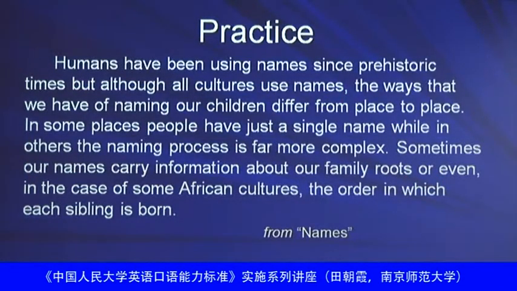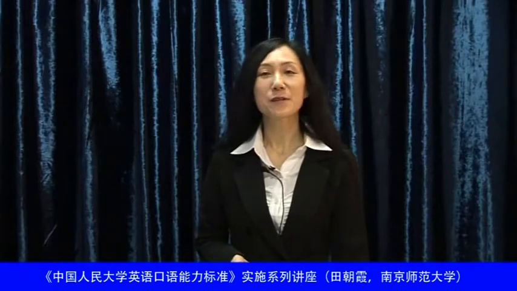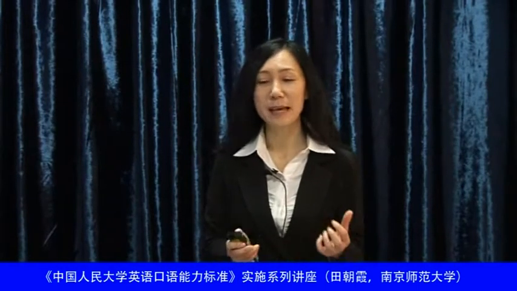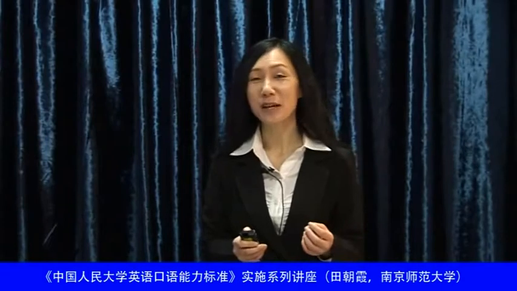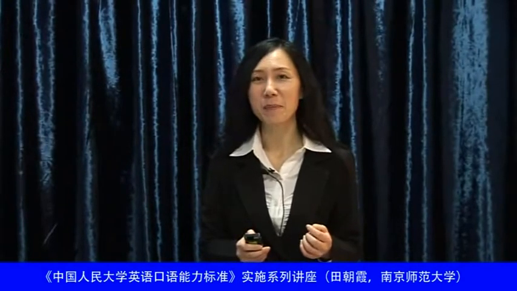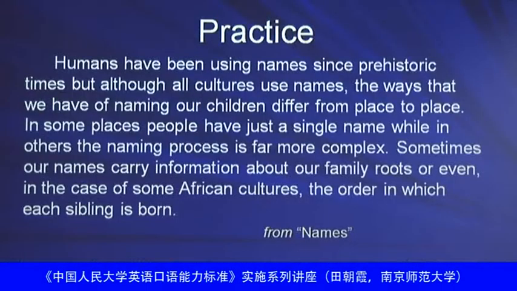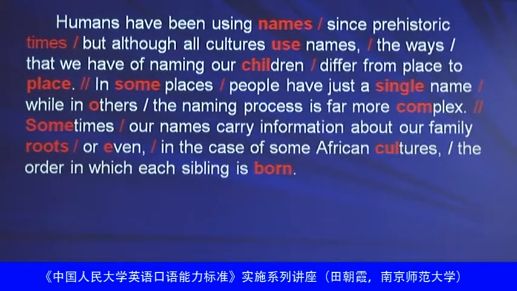Practice. Try to make divisions between sense groups first, and then try to find out where the information focus is. And then you're going to use the knowledge about the intonation unit and nucleus to express them. Let's read it.